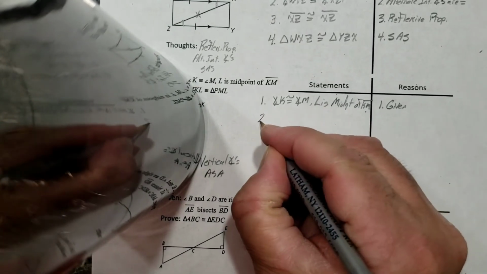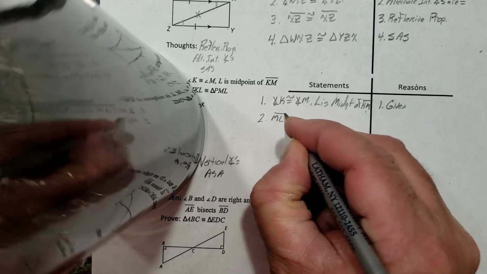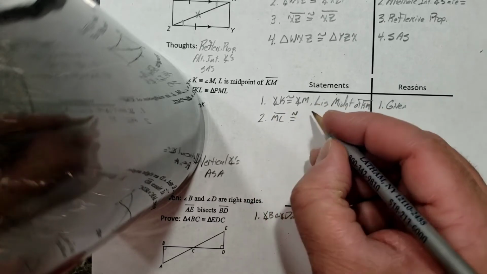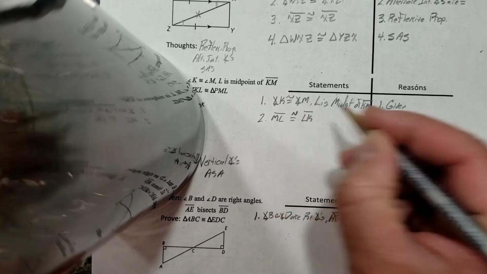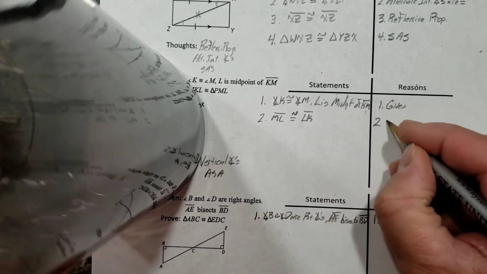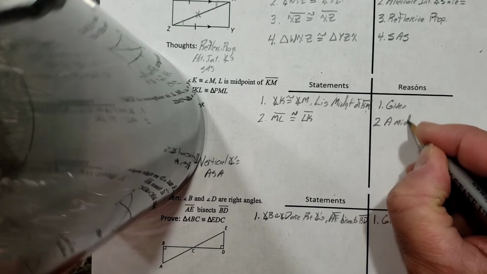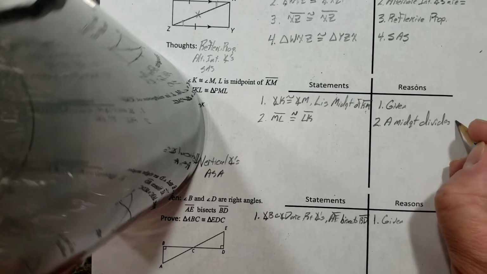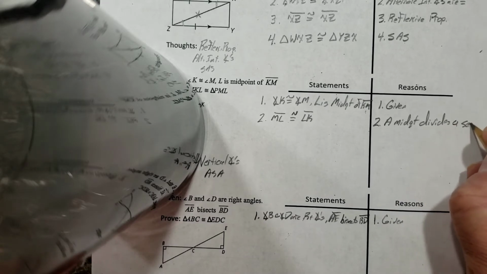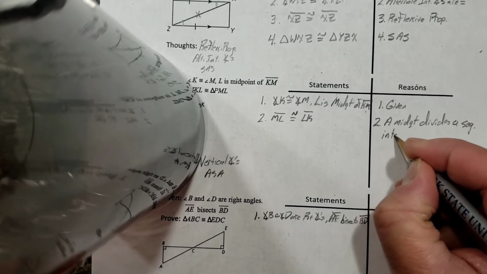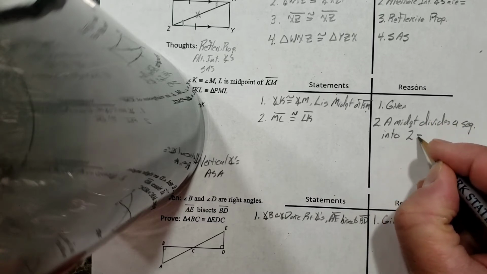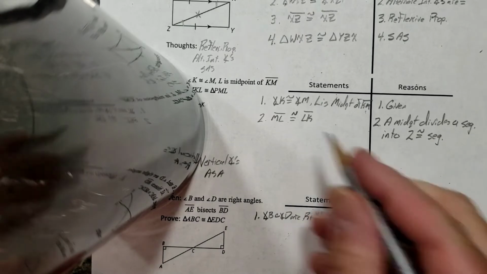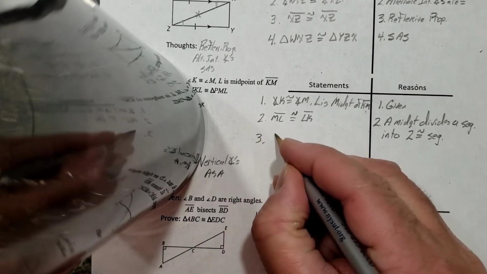So now what I'm going to put is ML is congruent to LK, and that is a midpoint divides a segment into 2 congruent segments. Okay, so we know those pieces are the same. Now we're going to move on.